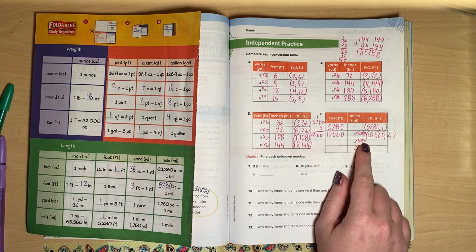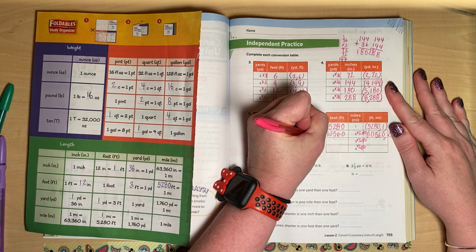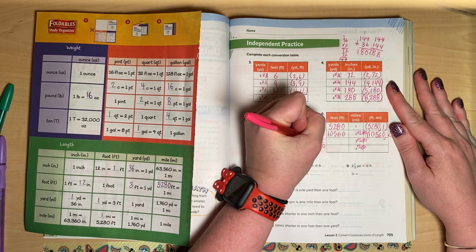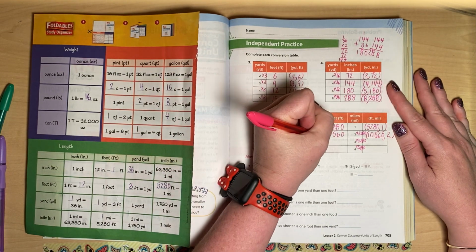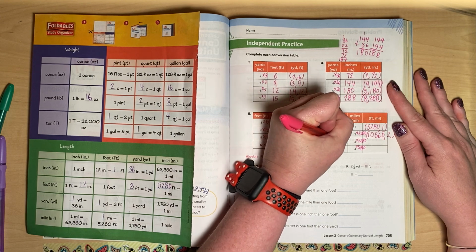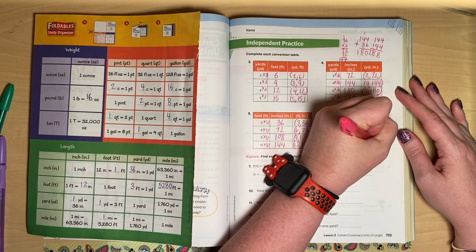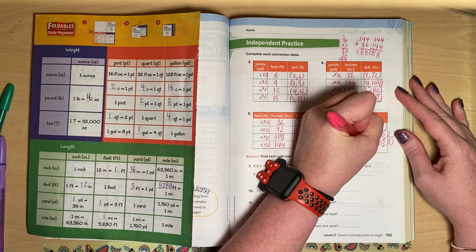And then I'm just going to add to that another 5,280. I'm just going to write 5,280. So that's 0, 14, 8, 5, 1. So that is 15,840. So for every 15,840 feet, it is 3 miles.